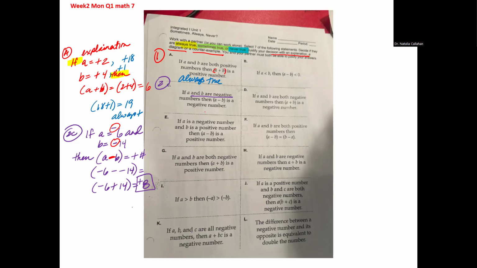No, negative 6 plus 14 is not 19. 8. Do you see the double negative right here? Eight, right? Positive. So this one is true, correct?